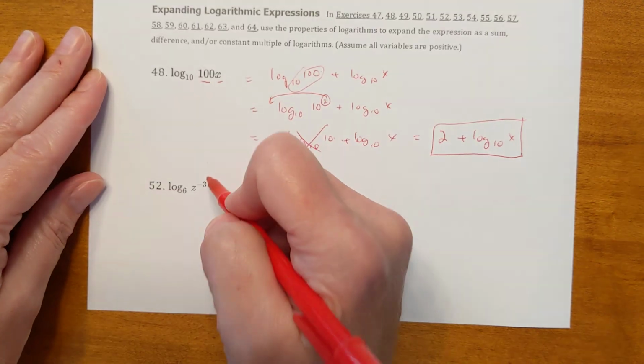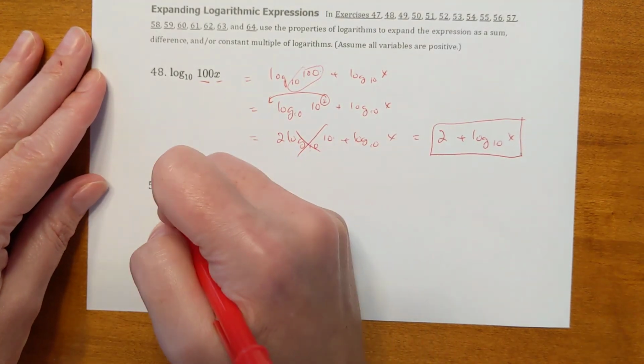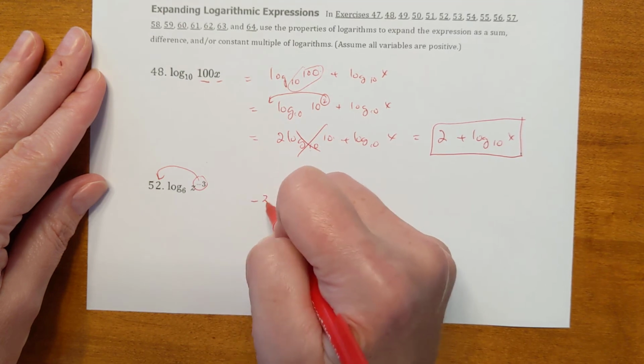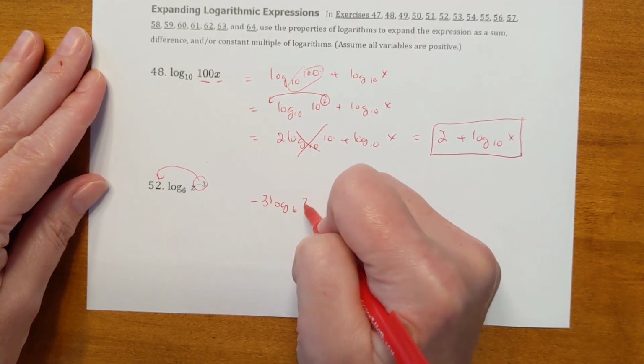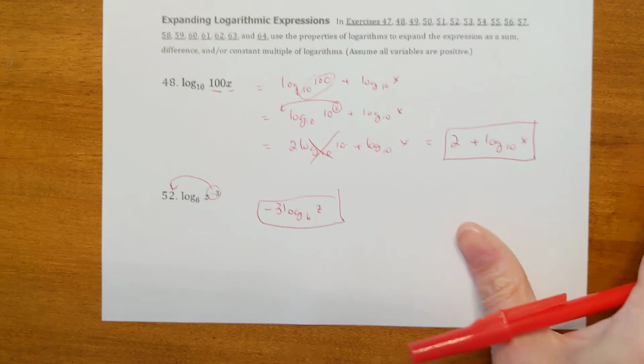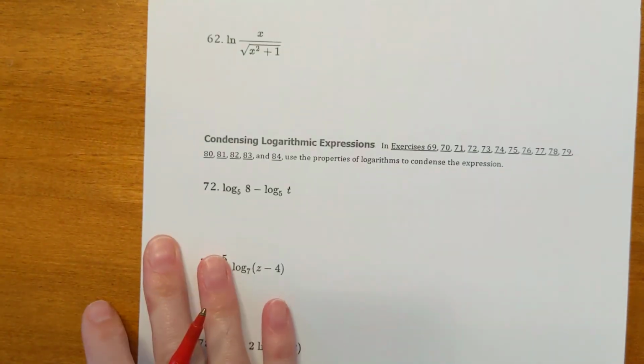Okay, on the next one, this one isn't that much fun. All you can do is put the negative 3 in front. So negative 3 log base 6 of z. And that's it. We're done. Well, we got more on the next page.